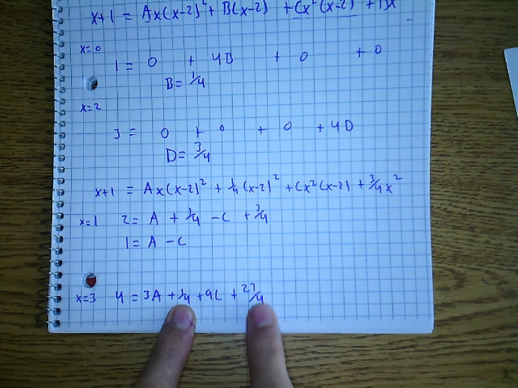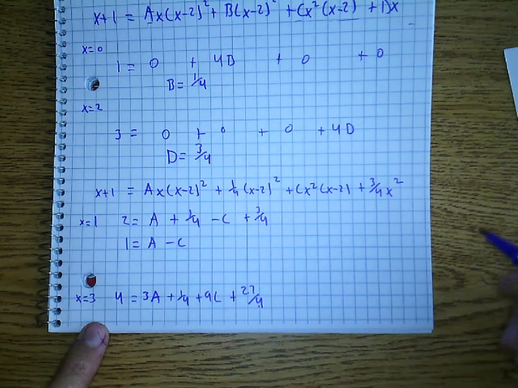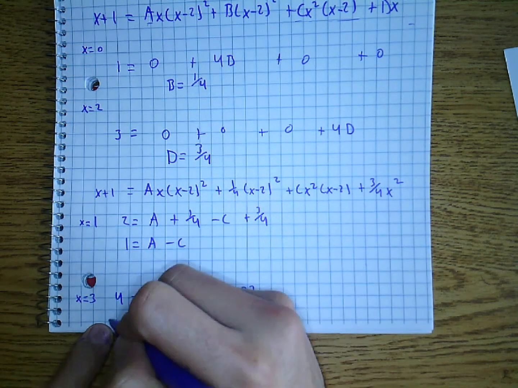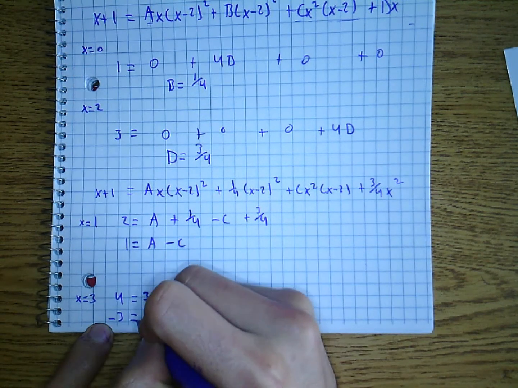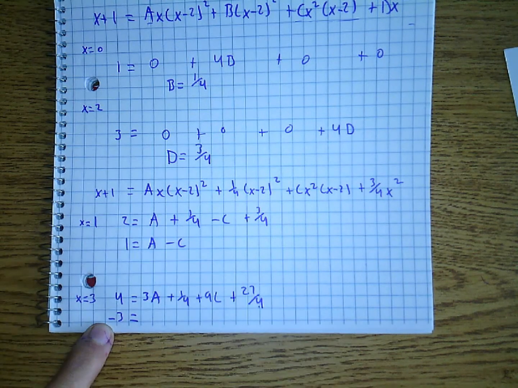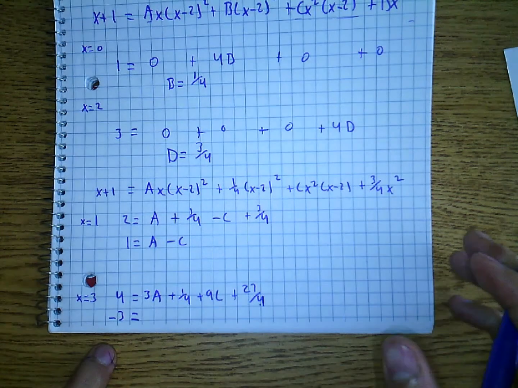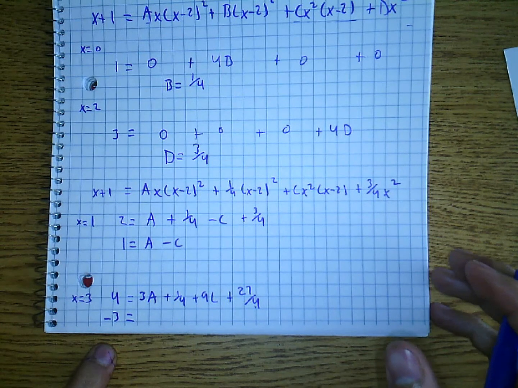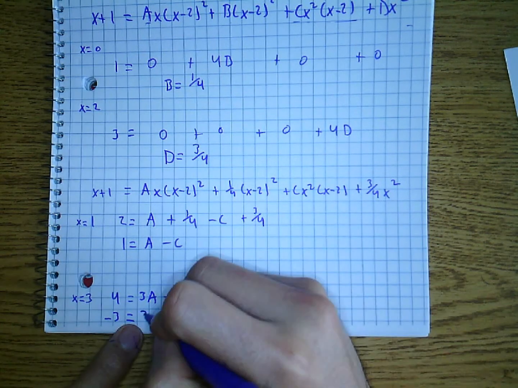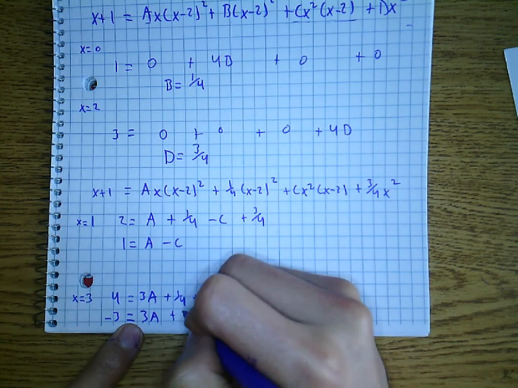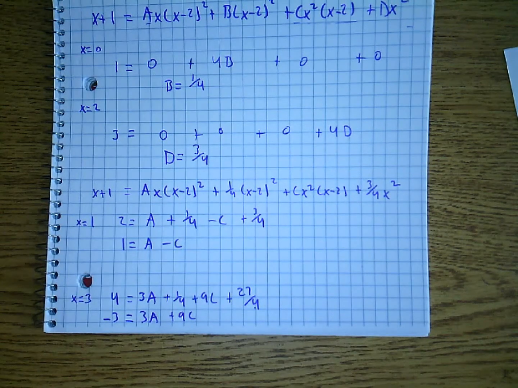Negative 7. Negative 3, because 4 minus 7 would be negative 3. Cool? So negative 3 would be equal to 3a plus 9c. Are we okay? Any questions of how I got those?